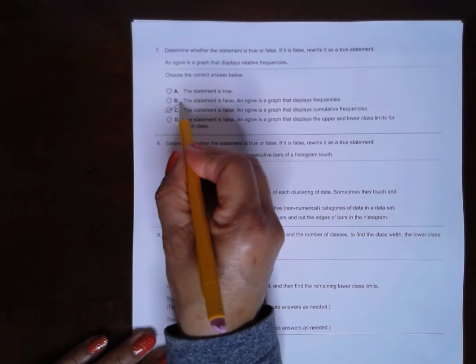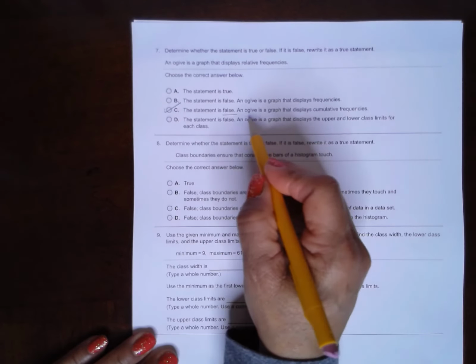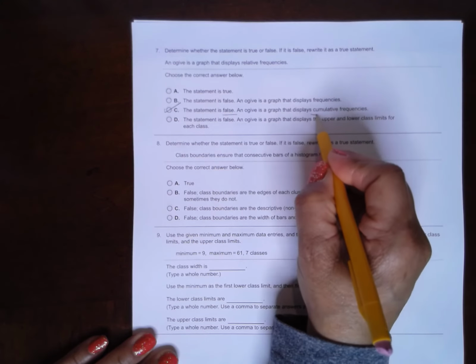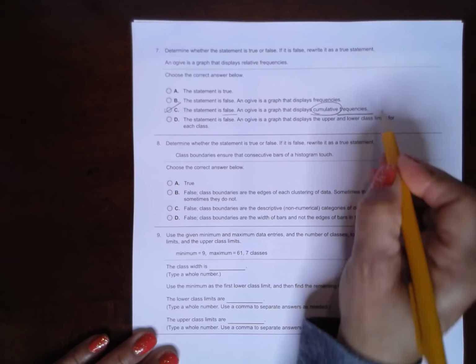Number 7, determine whether the statement is true or false. If it is false, rewrite it as a true statement. An ogive is a graph that displays relative frequencies. So the answer is C. The statement is false. An ogive, or ogive as I said in class, is a graph that displays the accumulated frequencies. So it's not the relative frequency, it's the accumulated frequency.